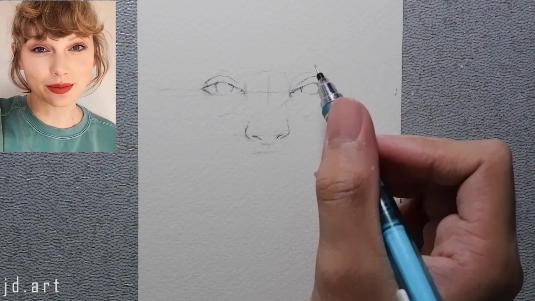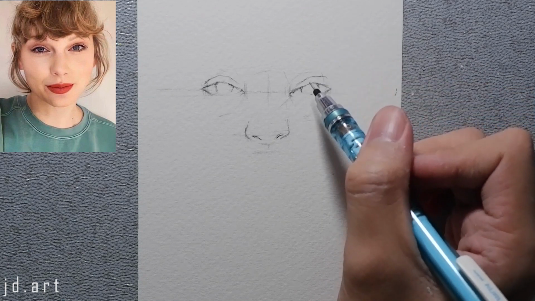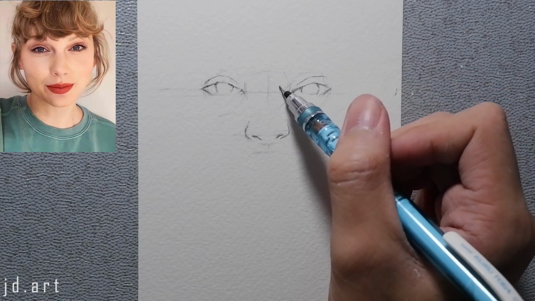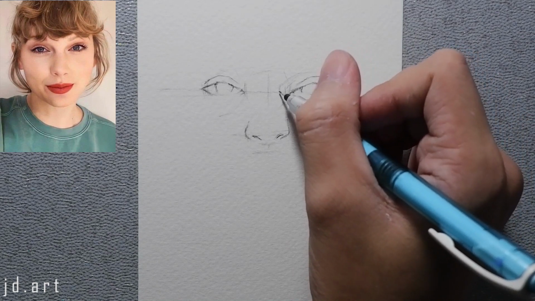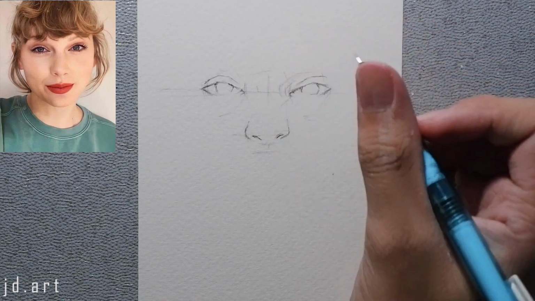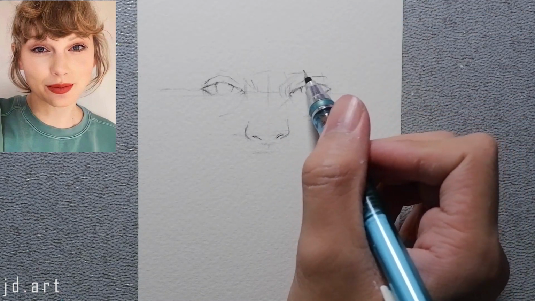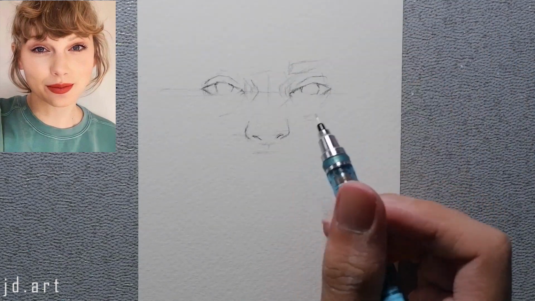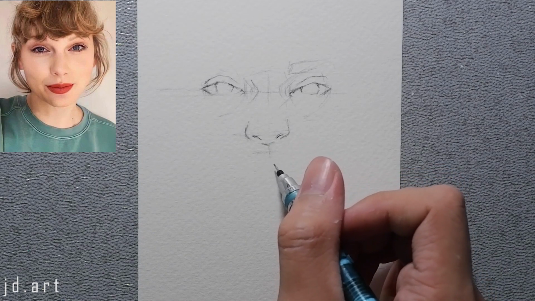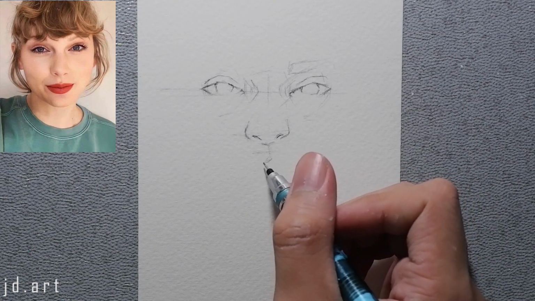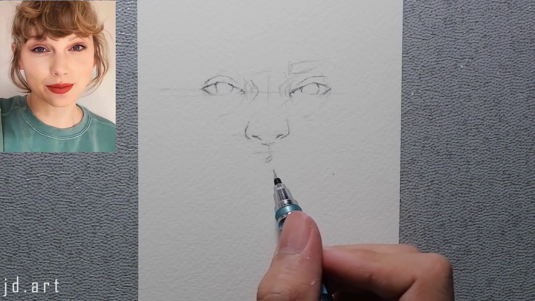So yeah, after I finish that, I'm drawing the nose shadow. I don't know what it's called, but as you can see here, it's what it looks like. And then the eyebrow. Okay, after that, I'm going on to the lips, which really depends on how you draw them and how you measure them.